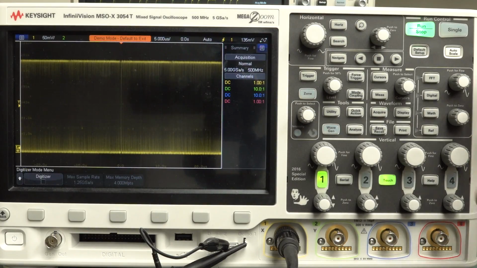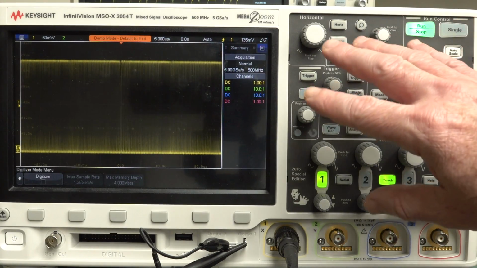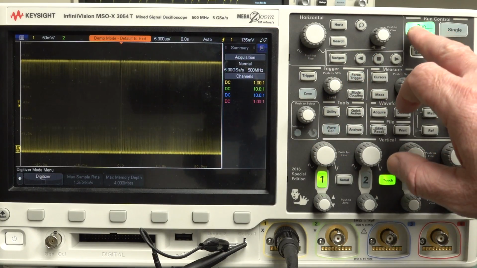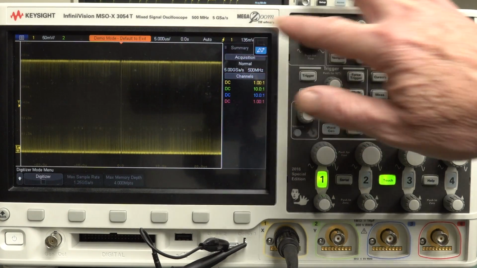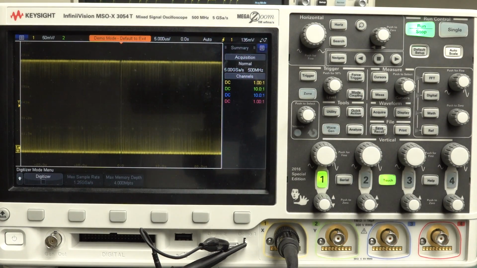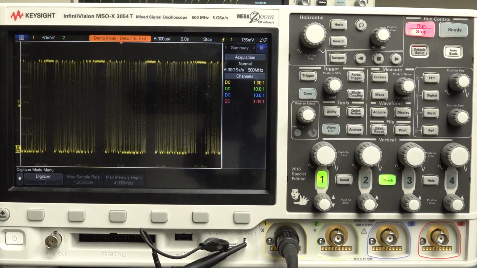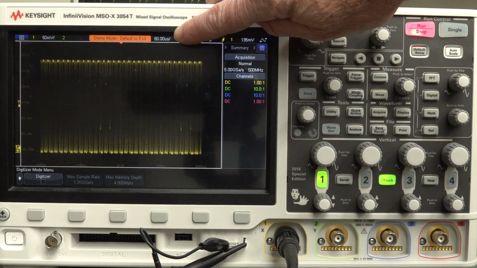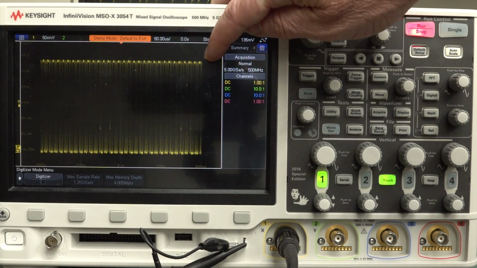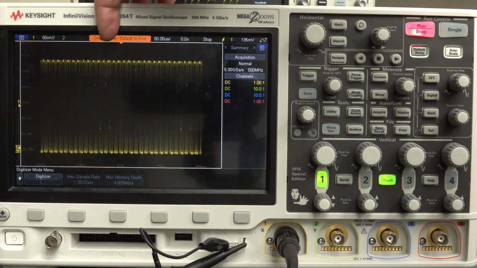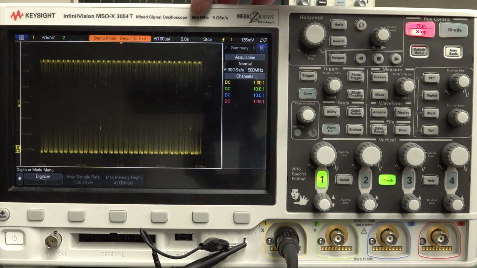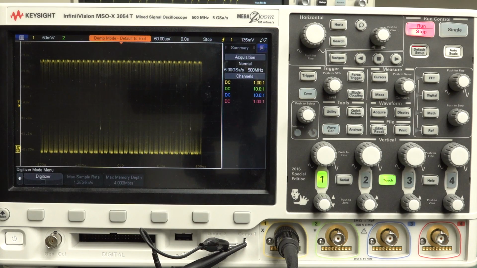And you'll also notice there is actually a difference in the amount of data it captures in run stop mode as opposed to single mode. Once again, we're at 5 microseconds per division, nothing peculiar about 5 microseconds, I just happen to be using that. If we actually press run stop, if we're in stop mode at 50 microseconds per division, look, it starts showing the black. So we're only capturing 50, 100, 150, 200, 250, 300, 350, 400 microseconds worth of data.